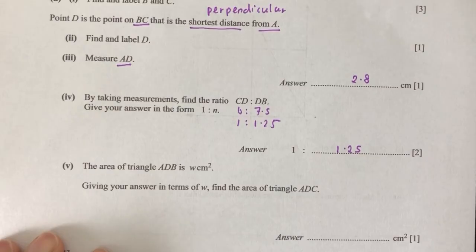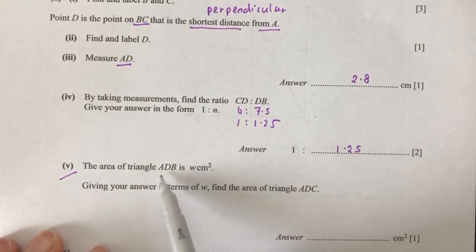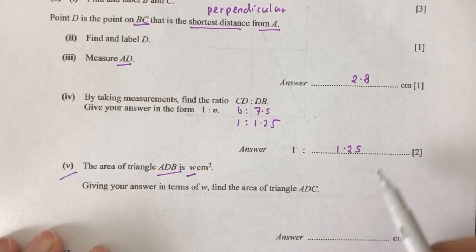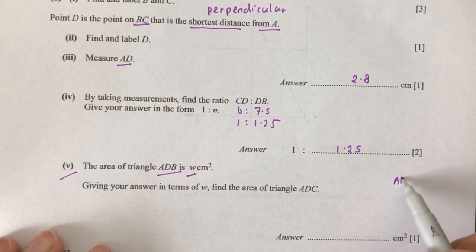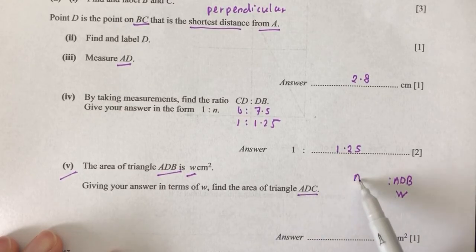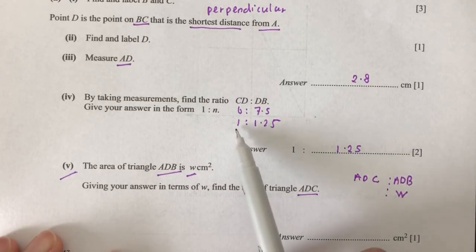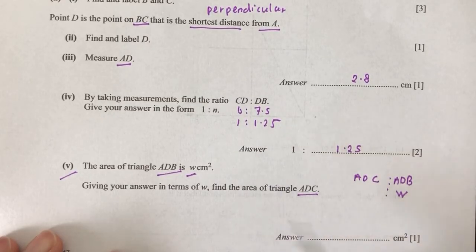Now part 5. Moving on to part number 5. The area of triangle ADB is this much. So we have ADB. The area will be W, and the area of triangle ADC, we don't know. So the ratio of these two is 1 to 1.25. So if this is 1.25, this will be 1.